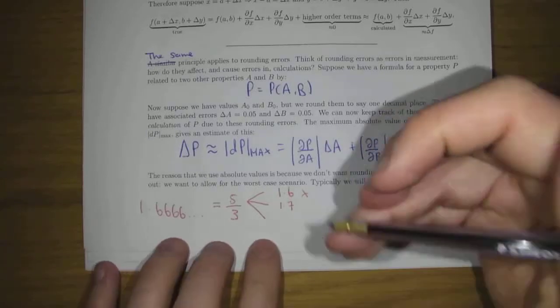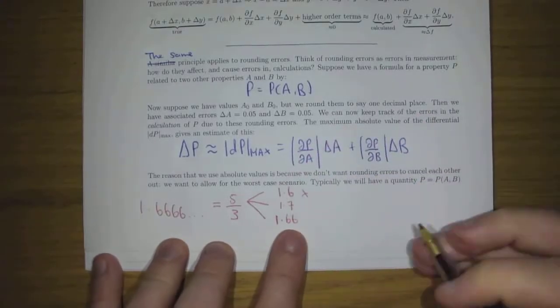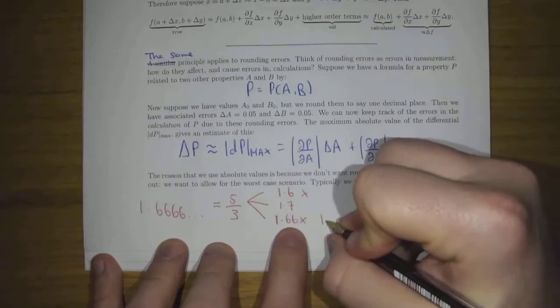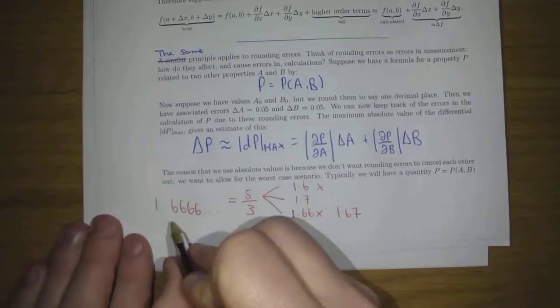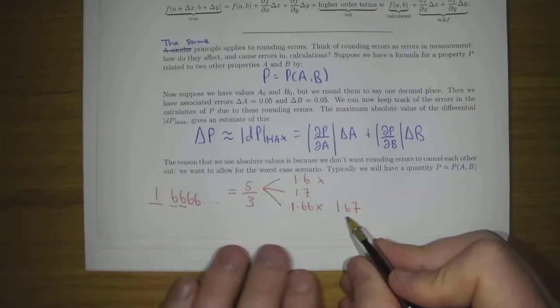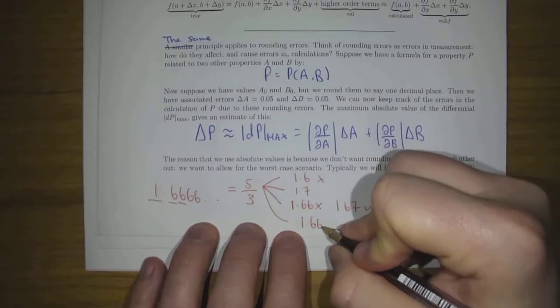My understanding is in engineering, use three significant figures, which would be 1.66, but there's a more accurate one than 1.66, which would be 1.67. Because if you round this, you get 1.666, and the 6 rounds this off. This isn't too bad. If it's me personally, I would use a minimum of 4 significant figures.